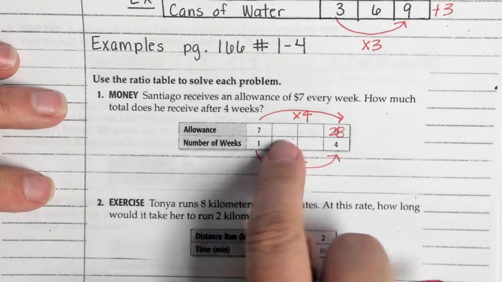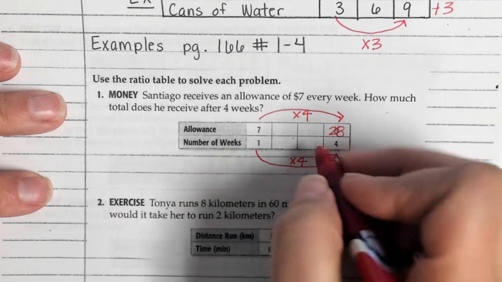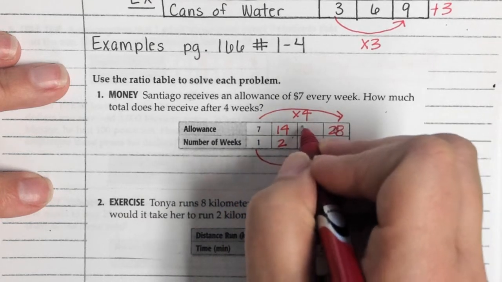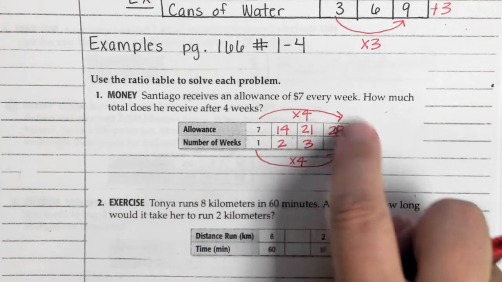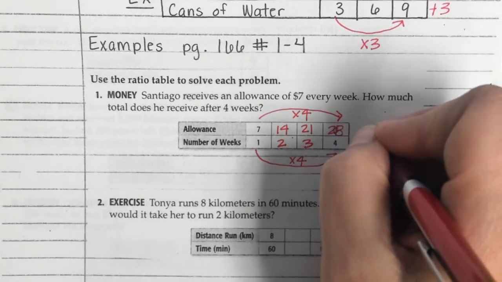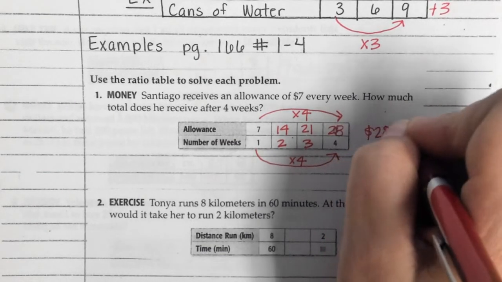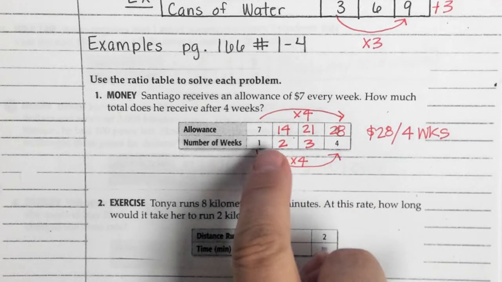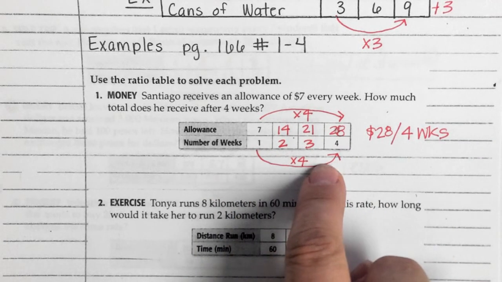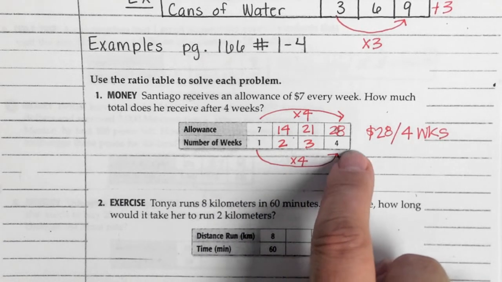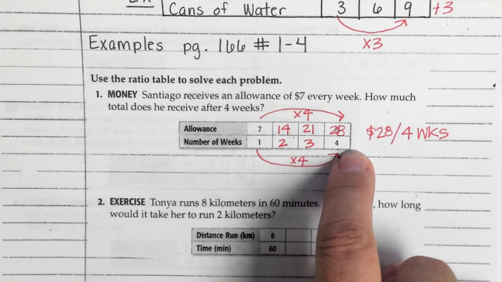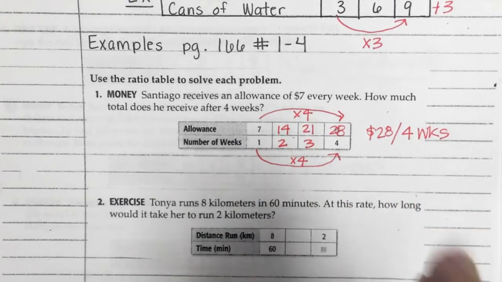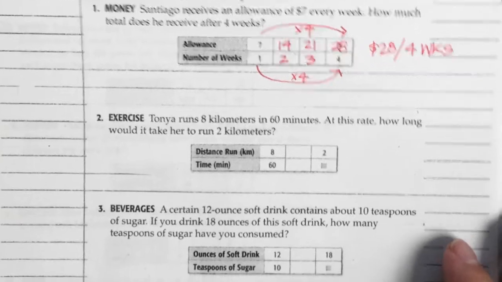Now, we can go in and fill in the rest of our chart, because this would be for 2 weeks. How much money? 14. And for 3 weeks? Okay. But the answer we're looking for is actually right here. So we would say he has $28 in 4 weeks. Okay, but do you see how I did this using multiplication? And then if I had to go in and do adding, I could. Okay? Now, this is a very simple one. Let's talk about what happens when it's not so simple.